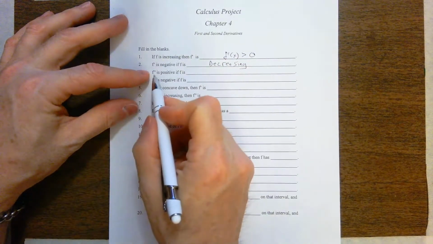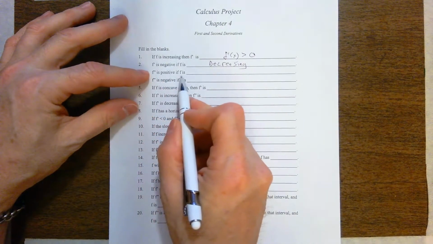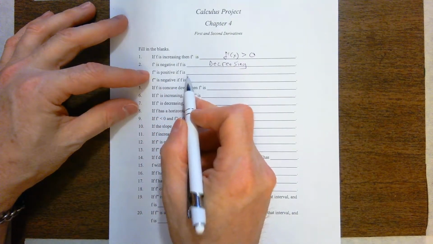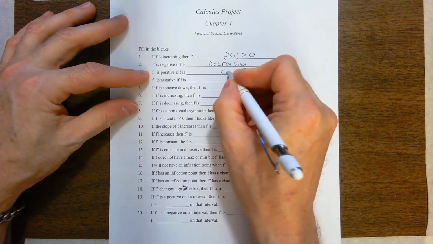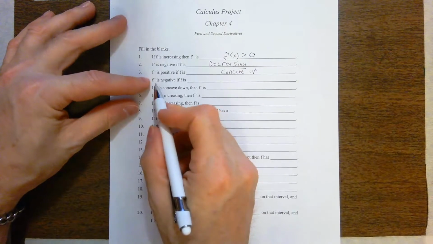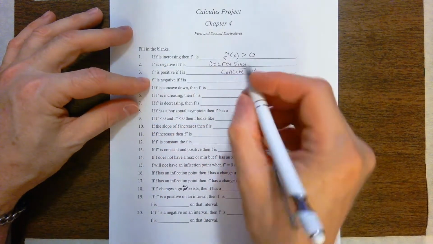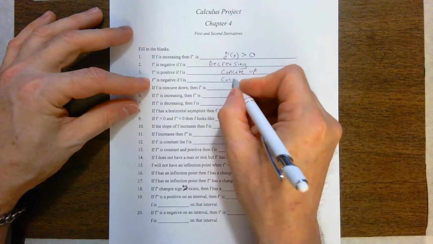The second derivative is positive if the function is what? Concave up. The second derivative is negative if the original function is what? Concave down.